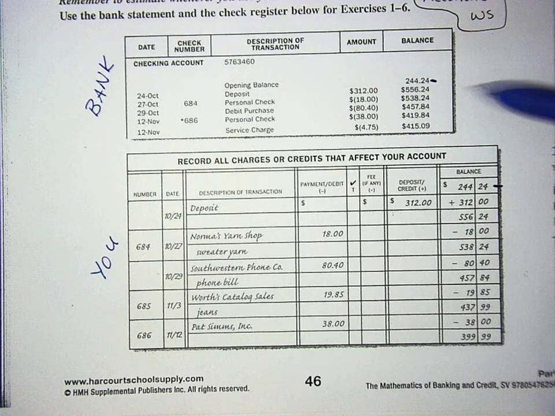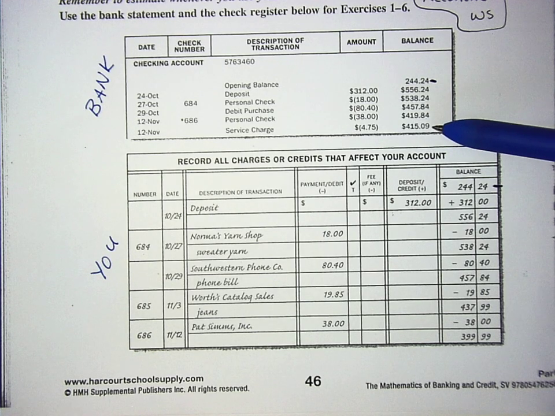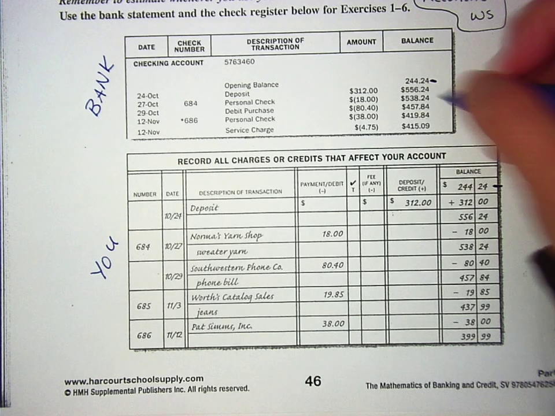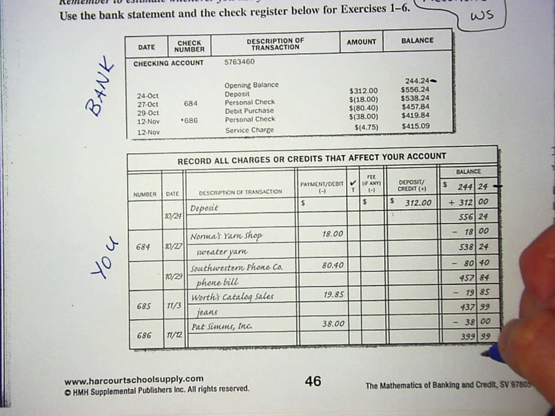Now at the end of the statement, the bank says that we have $415.09, but we say we only have $399.99. So who's right? We don't know. Don't assume that just because the bank says you have more money that they're right. You definitely don't. So what we're going to do is go through and check them to see if they match.